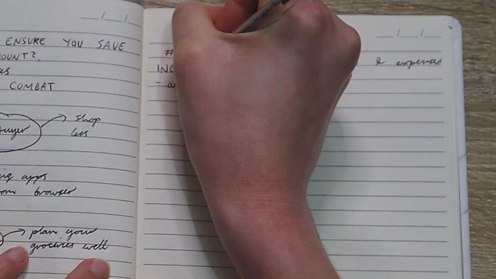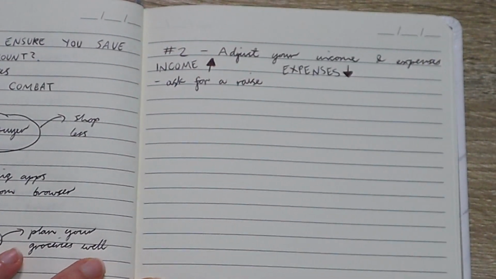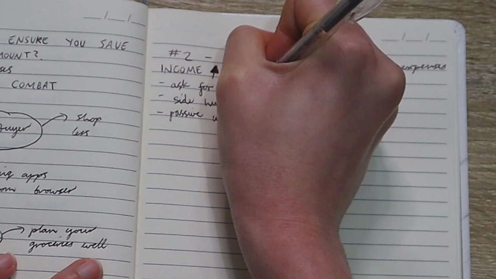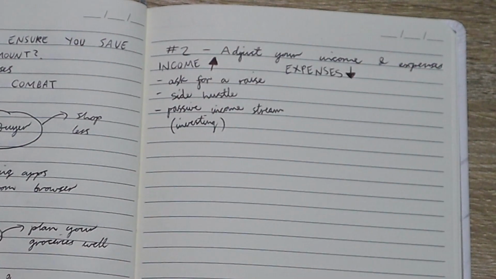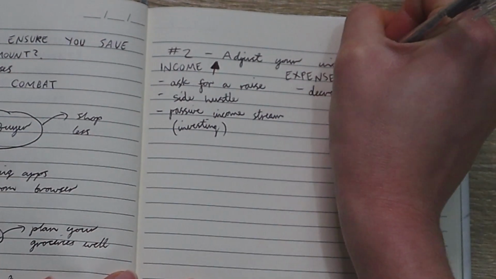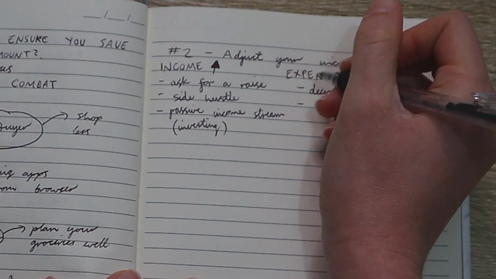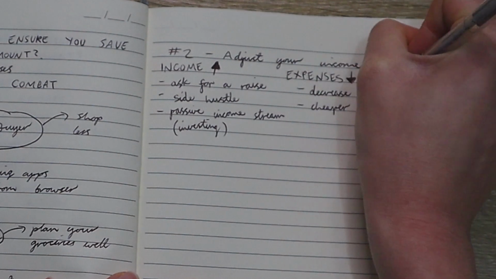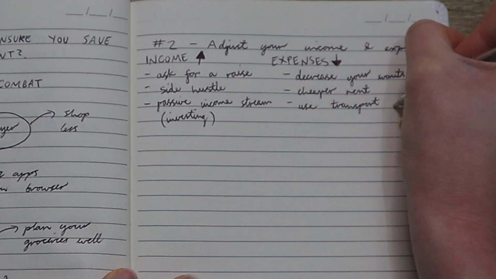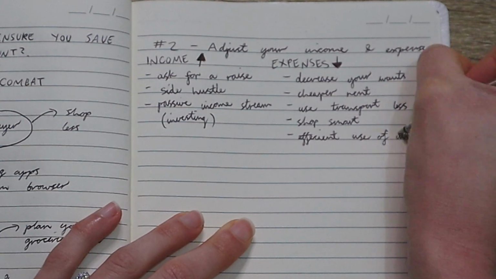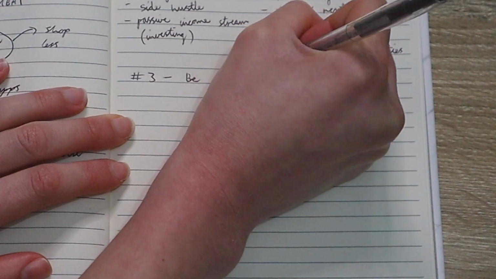So some ways of increasing your income would be asking for a raise, finding a side hustle, developing a passive income stream like investing, and some ways of decreasing your expenses would be lowering your amount of wants, and you can also decrease your amount of fixed and variable expenses. For example, you could rent at a cheaper place, use less transport, shop smart, and be more efficient with your utilities at home.